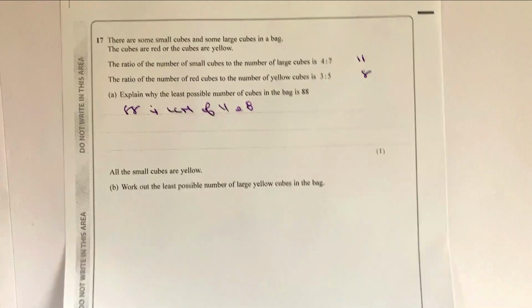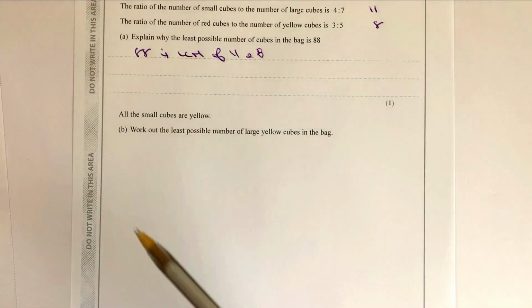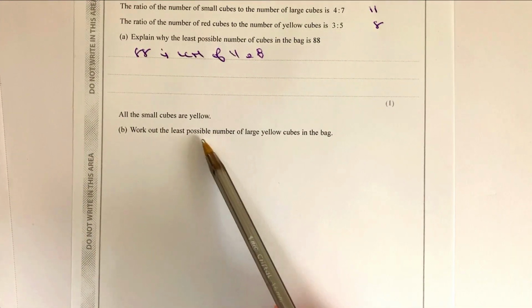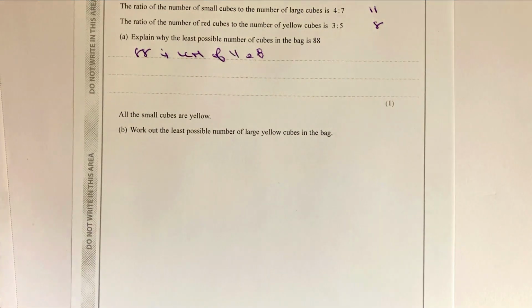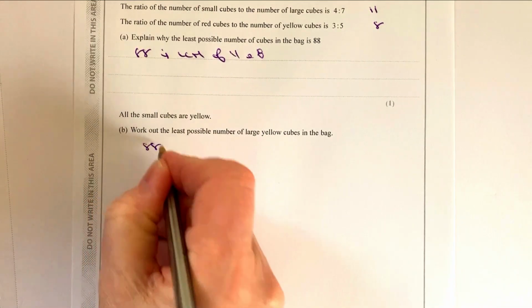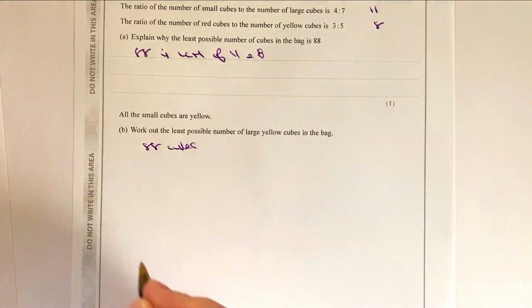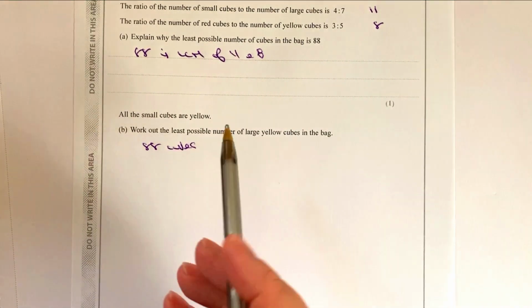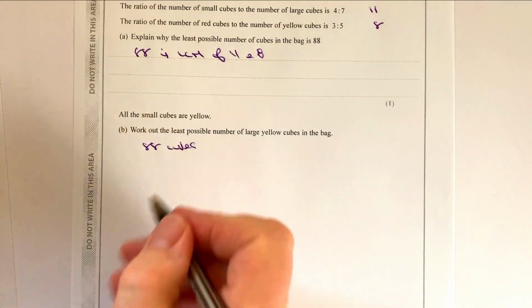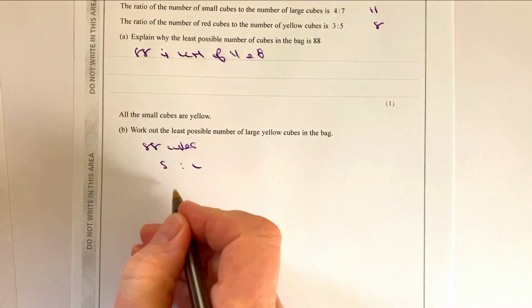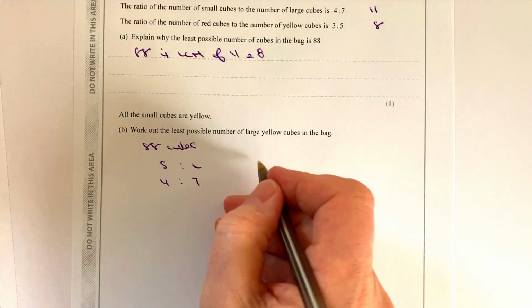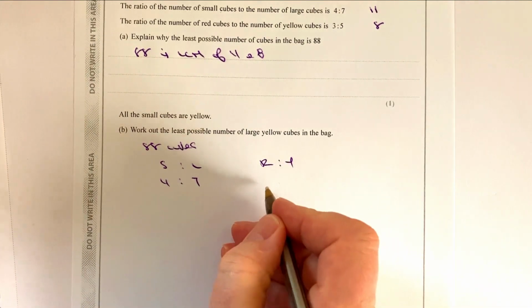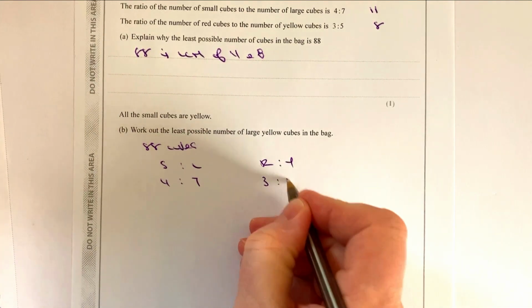Okay, then it says, and this is perhaps a little bit trickier, all the small cubes are yellow, work out the least possible number of large yellow cubes in the bag. So let's have a look at what we've got. Well, we know there's 88 cubes, and we also know that there are two ratios. There's a ratio of small to large, which is going to be 4 to 7, and then there's a ratio of red to yellow, which is going to be 3 to 5.